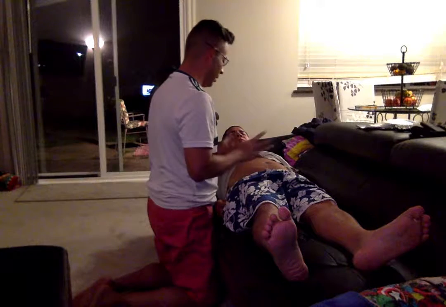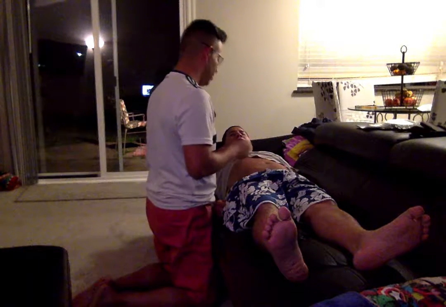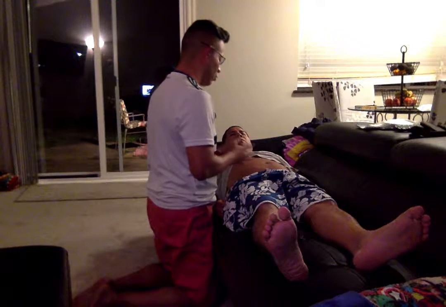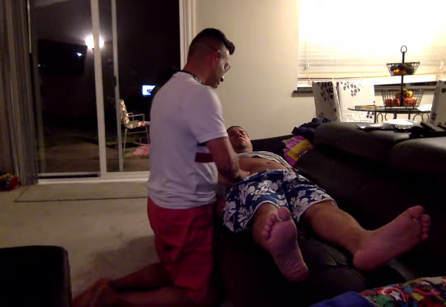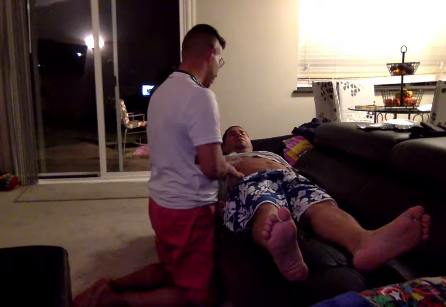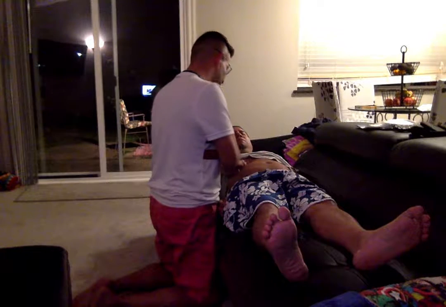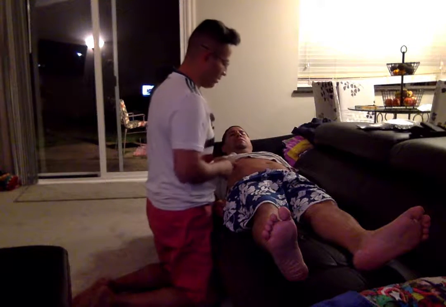Next, I'm going to be checking McBurney's point. It's to rule out appendicitis. So I'm going to press down. Let me know if you're having any pain. Okay, so negative to McBurney's. Next, I'm going to check Murphy's sign. This is just to check if there's any gallbladder tenderness. Any pain? Nothing. Okay, sounds good.